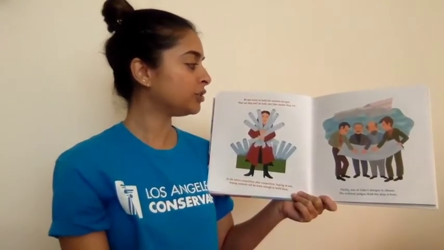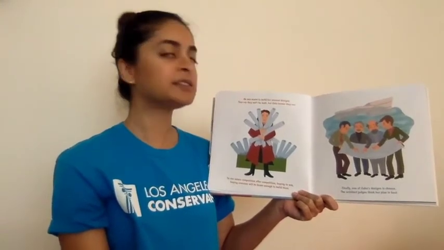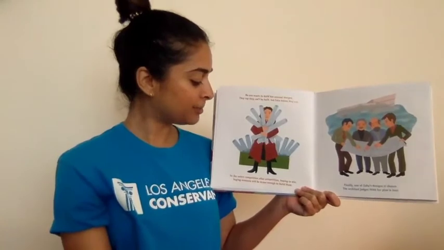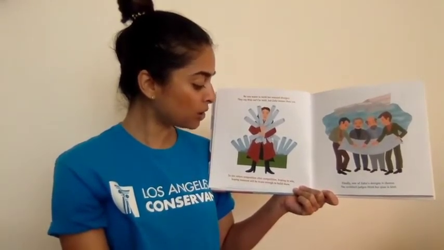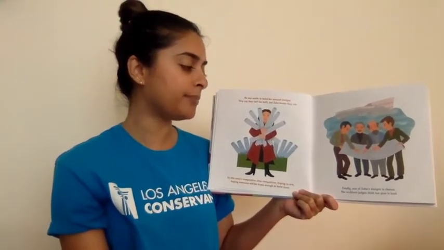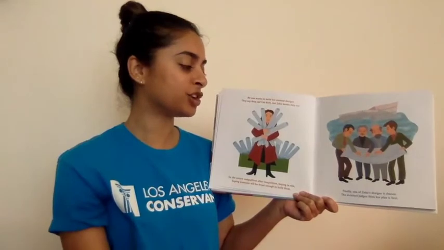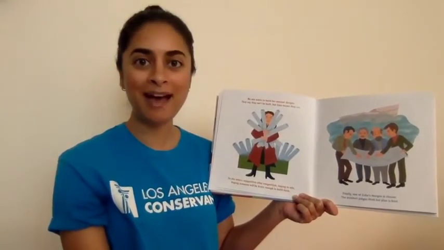No one wants to build her unusual designs. They say they can't be built, but Zaha knows they can. She enters competition after competition, hoping to win, hoping someone will be brave enough to build them. Finally, one of Zaha's designs is chosen. The architect judges think her plan is the best.